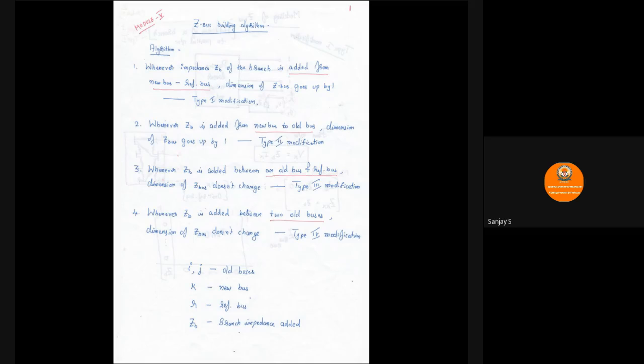Then let us assume there is bus number 4. In this particular instance, let us assume bus number 4 is introduced and we are interconnecting bus number 3 and bus number 4 with another transmission line. Since bus number 3 was already there in the network, we treat that as old bus. Bus number 4 is newly introduced. So when we are adding a transmission line branch between bus 3 and bus 4, it is as good as adding between old bus and new bus. So type 2 modification has been repeated.